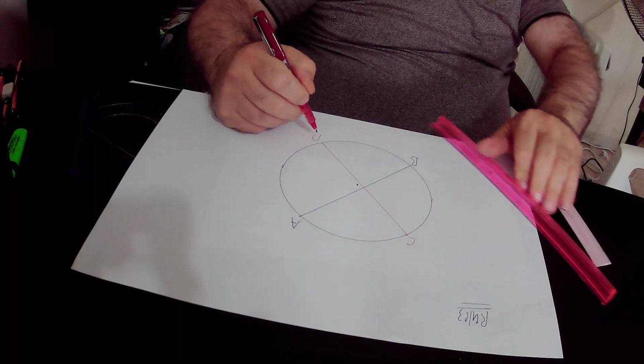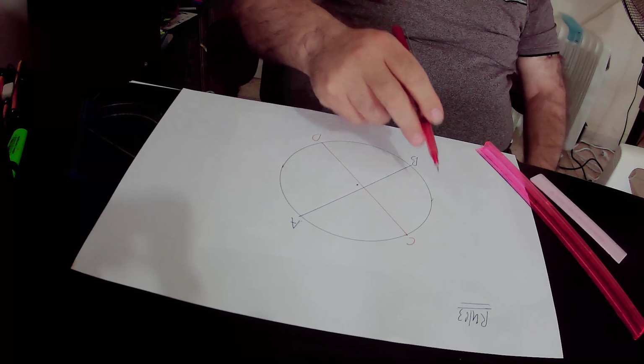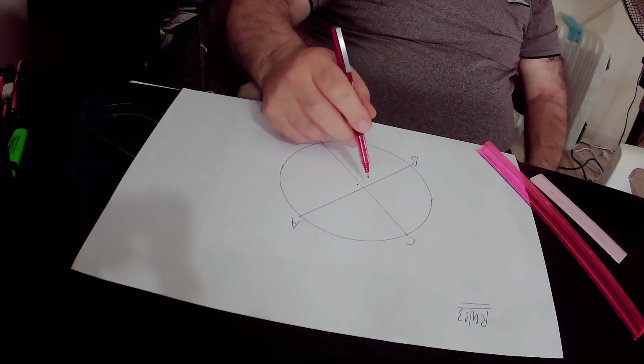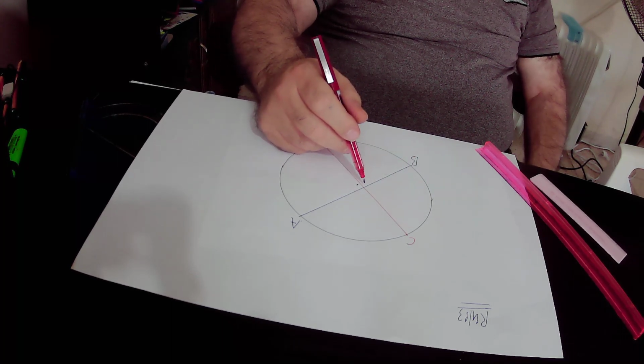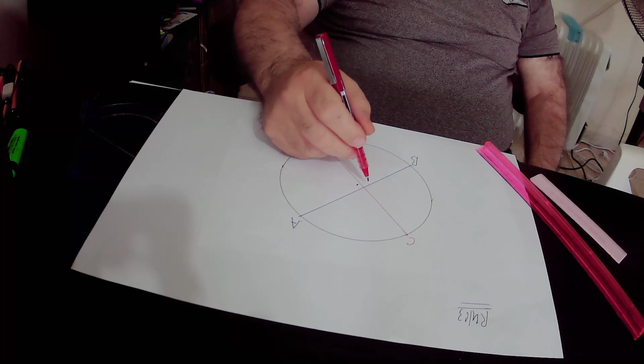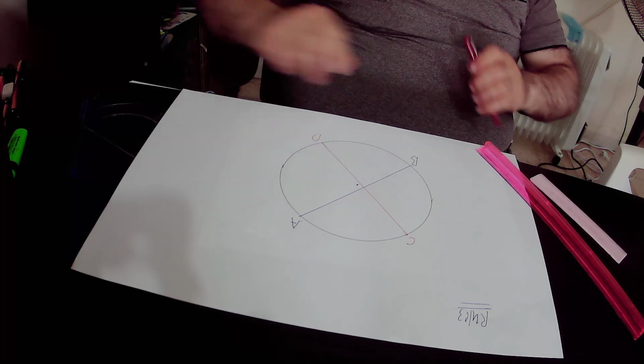You can see in the drawing that chord AB intersects with chord CD at this point. This is the intersection point between the two chords. We will define the intersection point as point O.